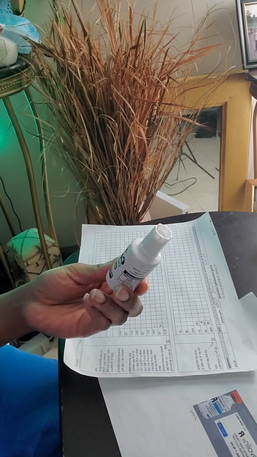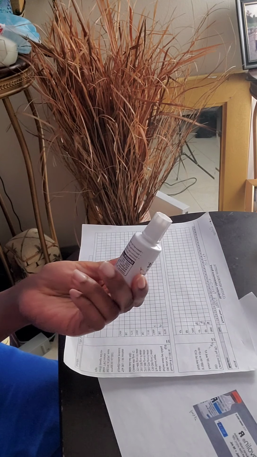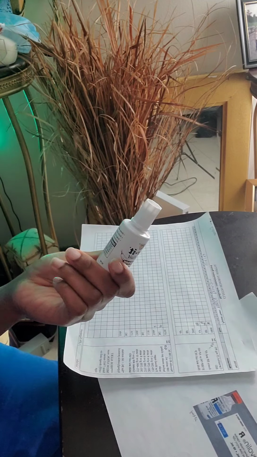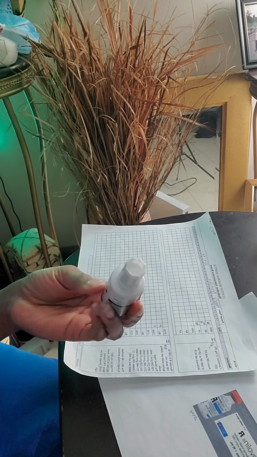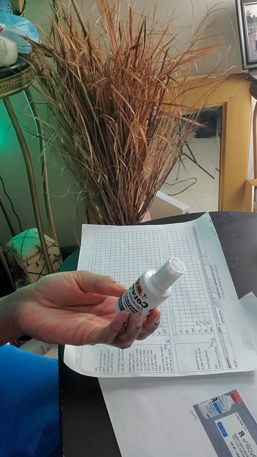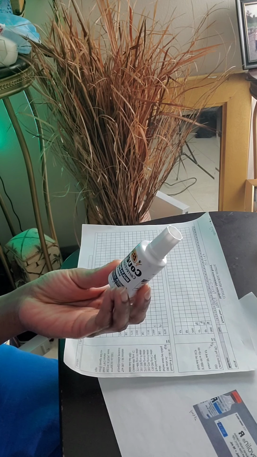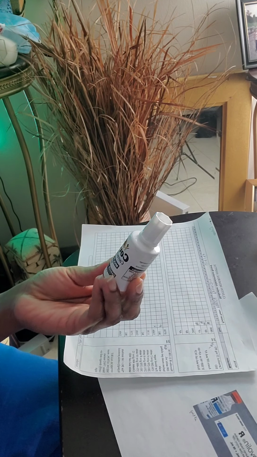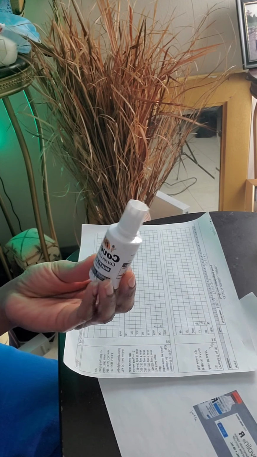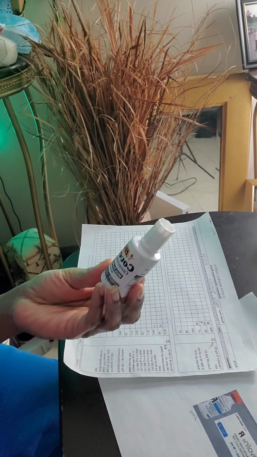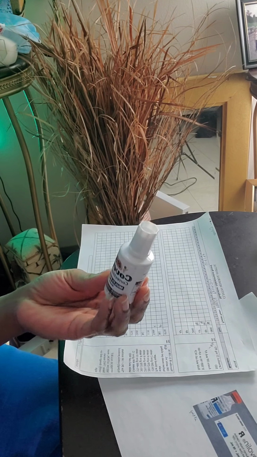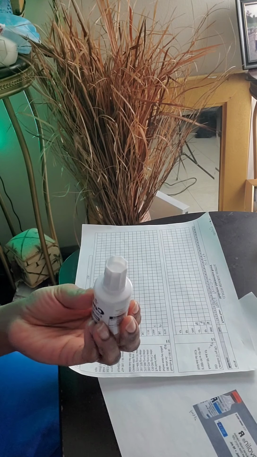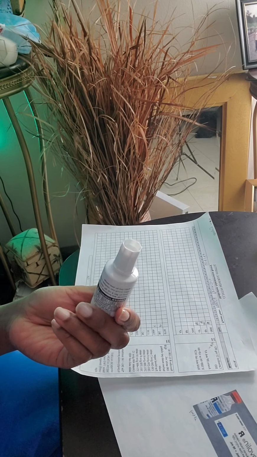I need to check the expiration date. It says it expires in 2025. And the open date, which would be today, is 12/14/2021. And it can stay open for 28 days.